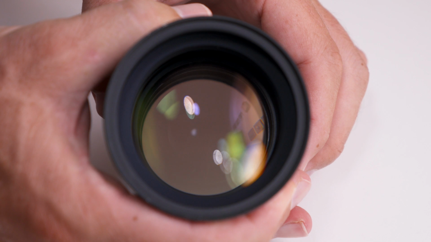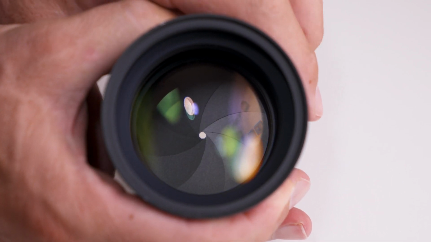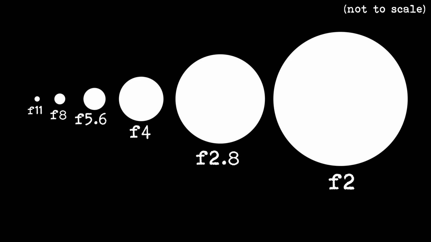Aperture refers to the size of the hole that lets light into your camera. A really big aperture will let lots of light into your camera. A really small aperture won't let much in at all. You'll see aperture referred to as an F number. This number refers to the ratio of the focal length to the effective aperture diameter. Being a ratio, the larger the hole, the smaller the number.